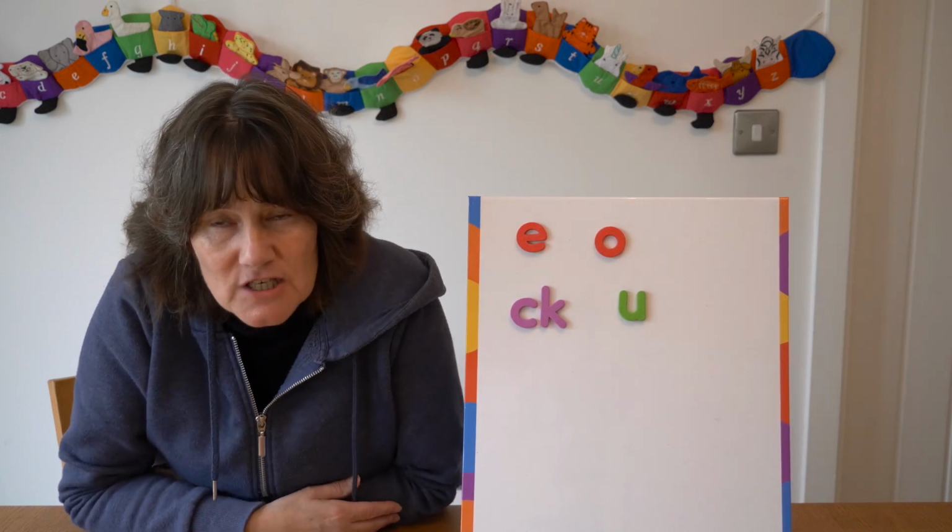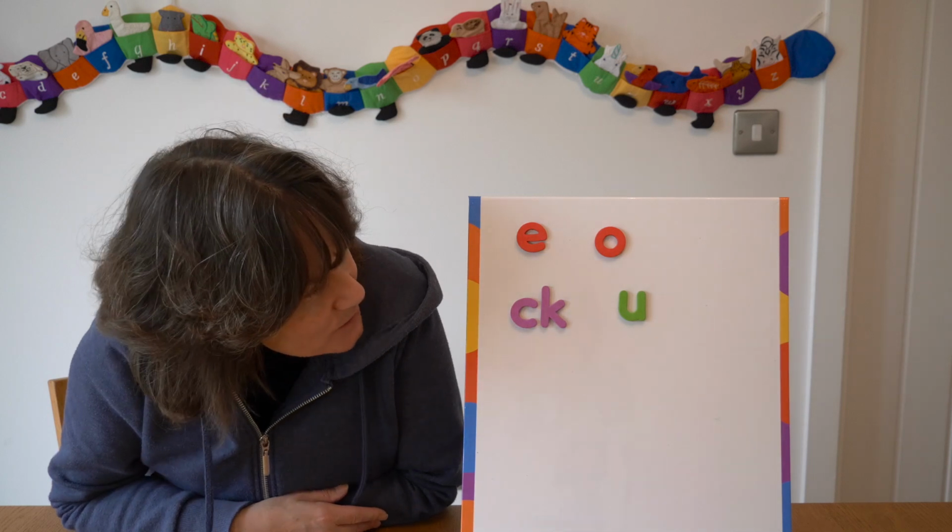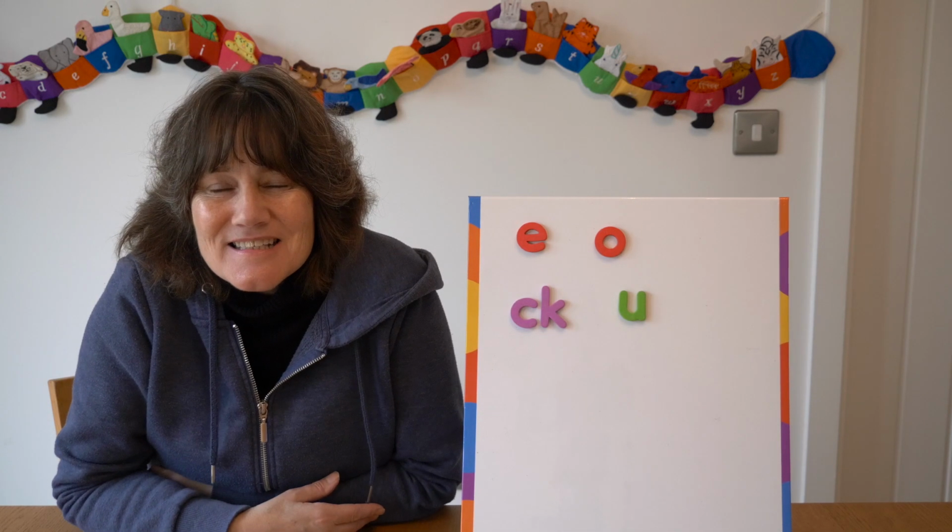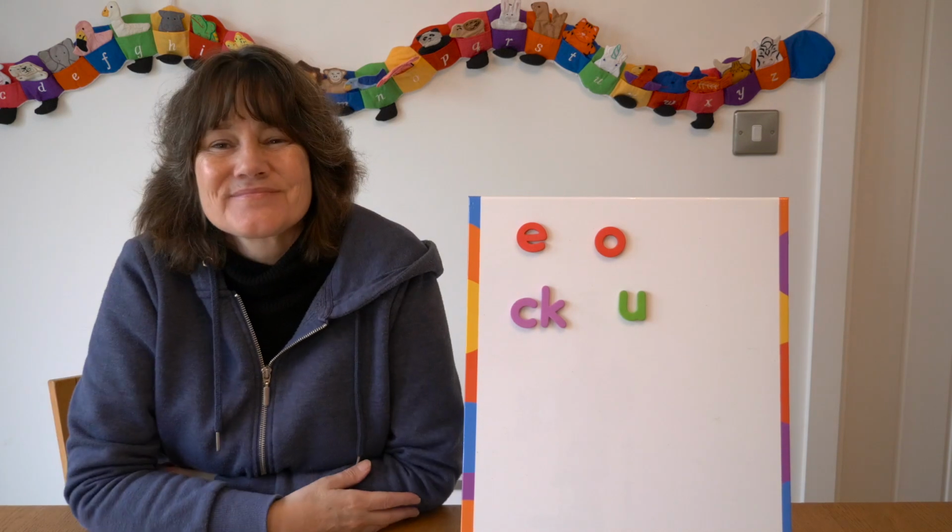Let's end with our challenge. Remember, you can either write the words, you can find them using magnetic letters, or you can tell me the colour of mine. So today, which colour is the sound A? That's the sound A. It's the green one.